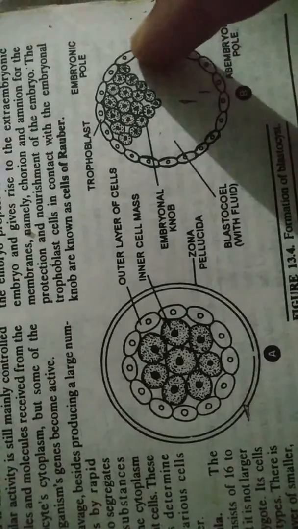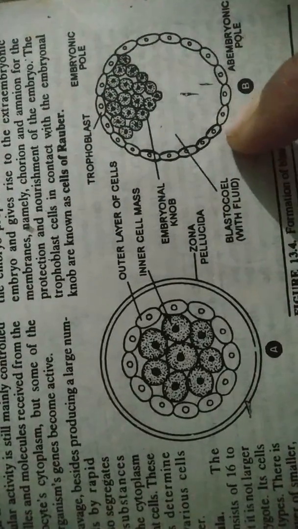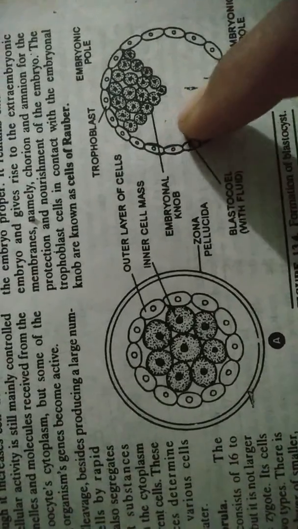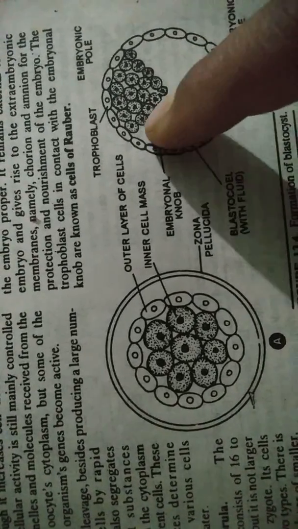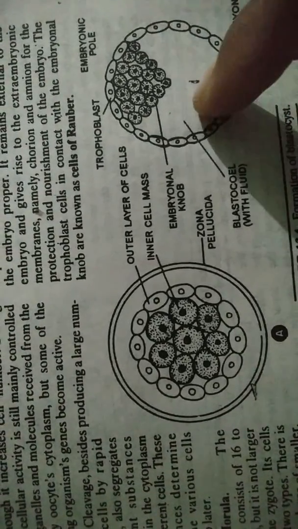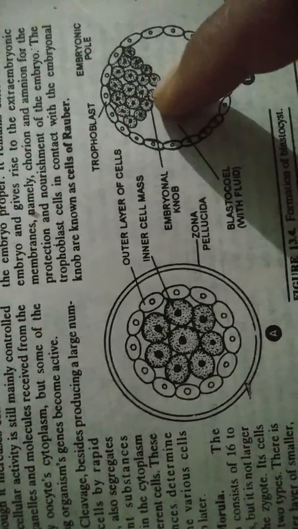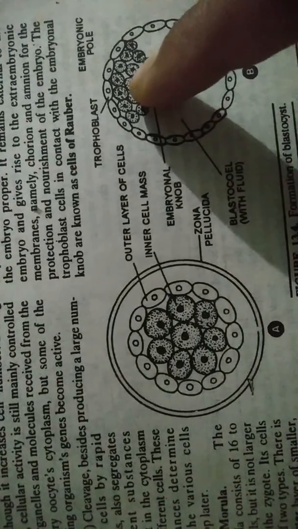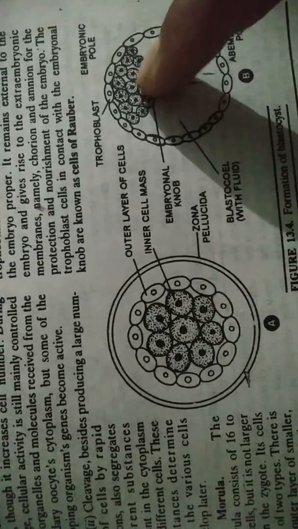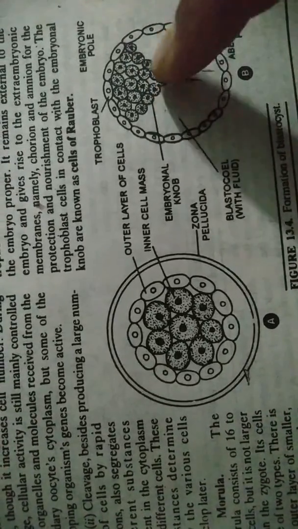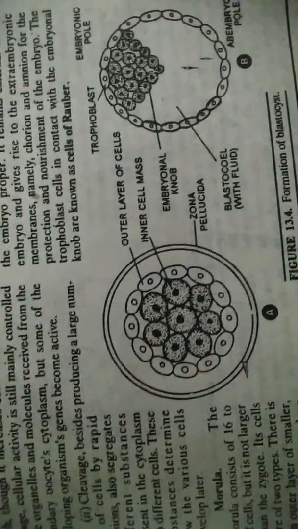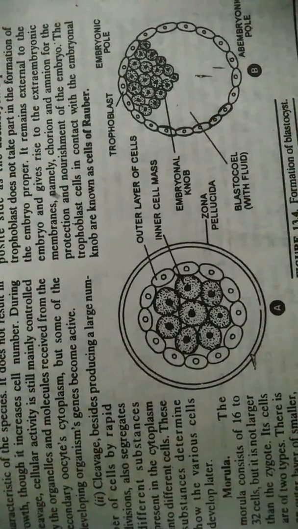Through the trophoectoderm, fluid is absorbed from the endometrium and creates a hydrostatic pressure inside this structure, which pushes the inner cell mass, this embryonal knob of cells, towards one pole, which is now known as the embryonic pole.